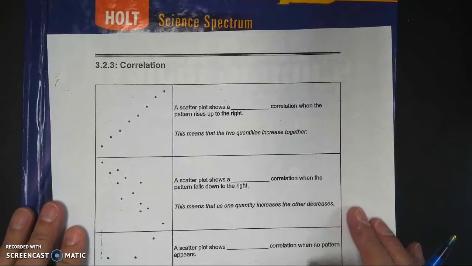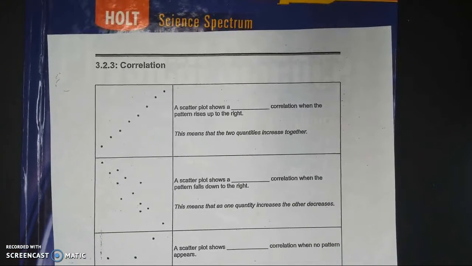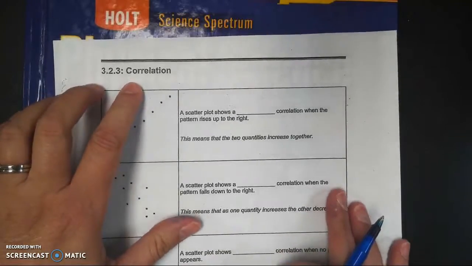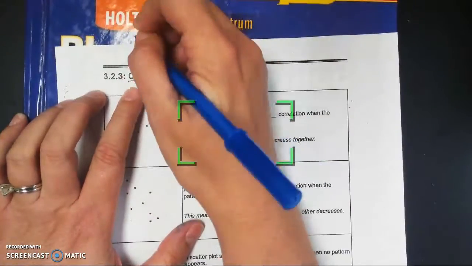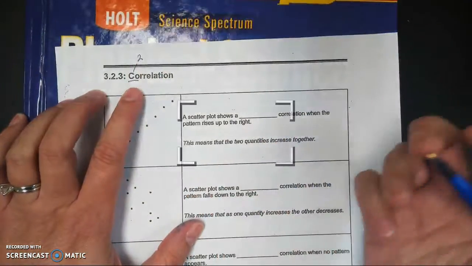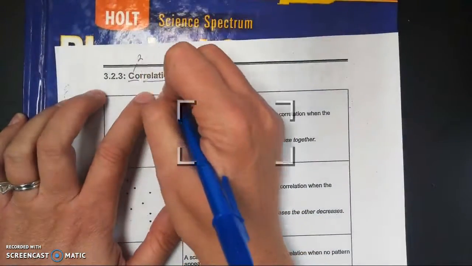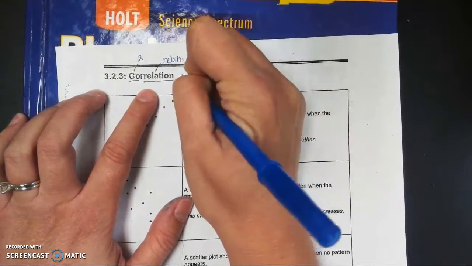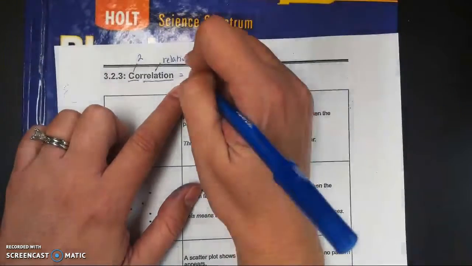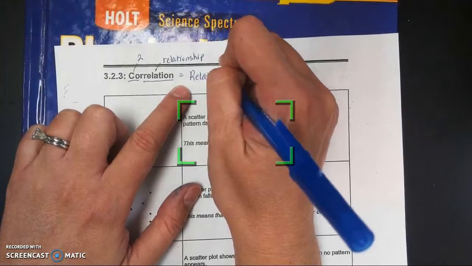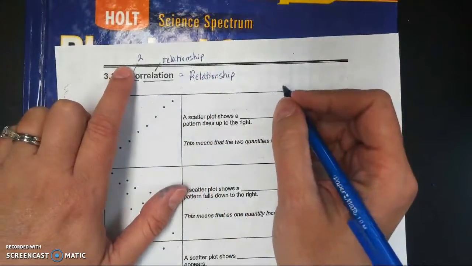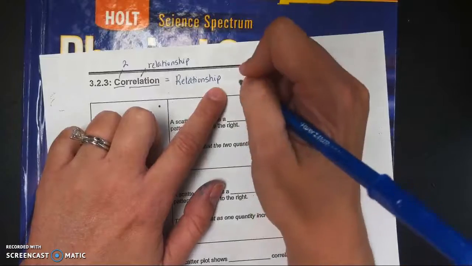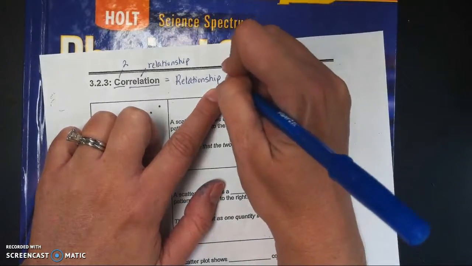At the end of this lesson, you should be able to analyze a graph for a correlation in a set of scientific data. Correlation, if you break down this word: co- means between two or more things, and relation, the relationship. So for our purposes, we are looking for a relationship between the independent and the dependent variable.